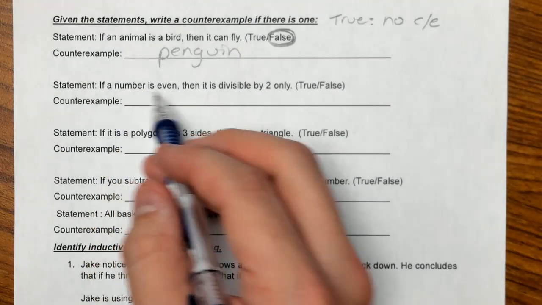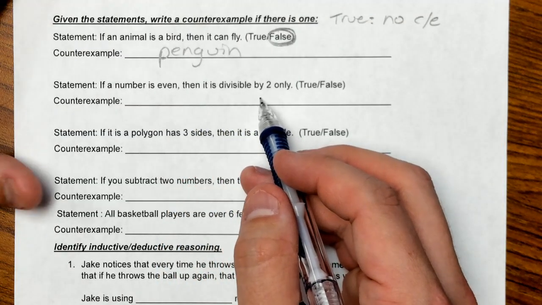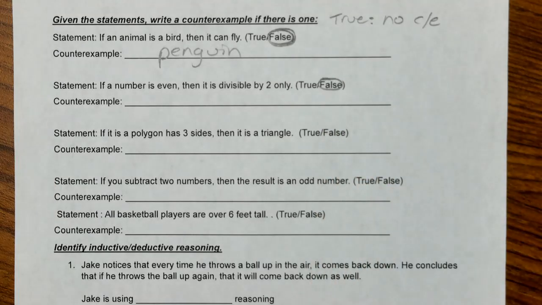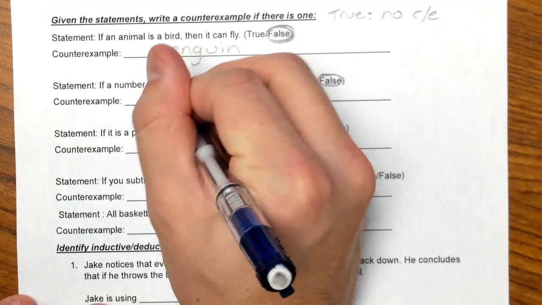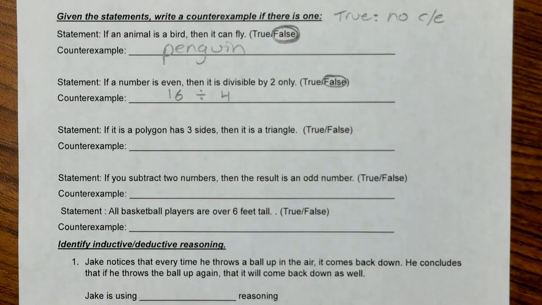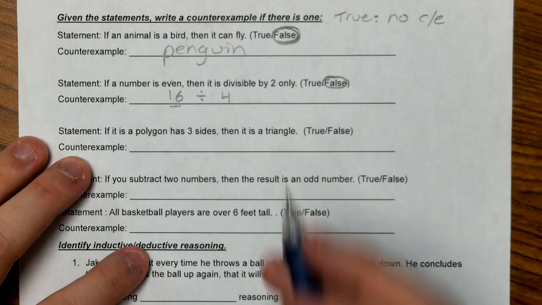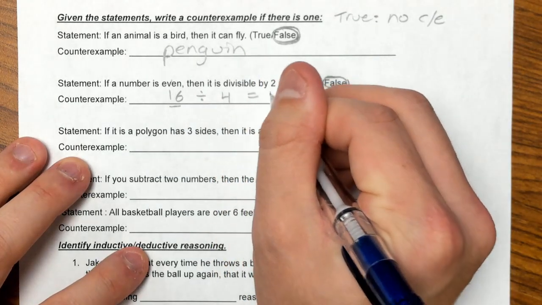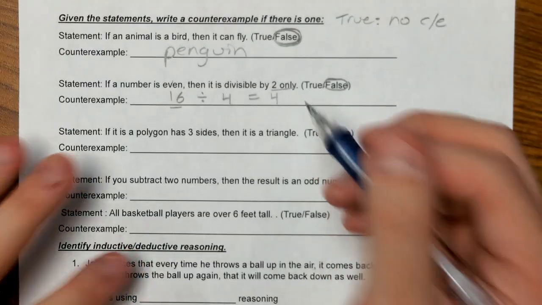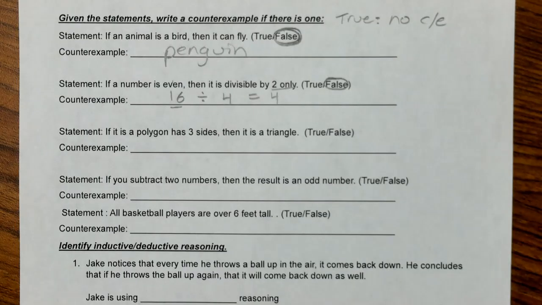If a number is even, then it is divisible by 2 only. Alright, so we know that it is going to be false. Why? Because I can disprove it. Let's take the number 16 and divide it by 4. 16 is an even number, and if I divide it by 4, it comes out to be 4. So is it only divisible by 2? No, it is not.